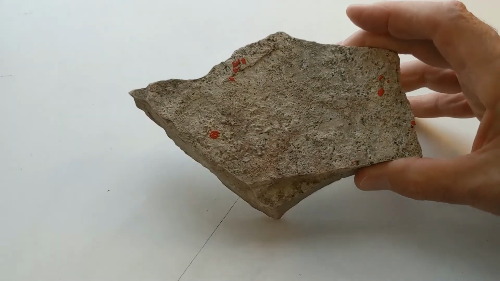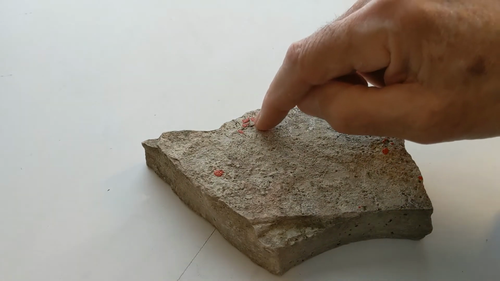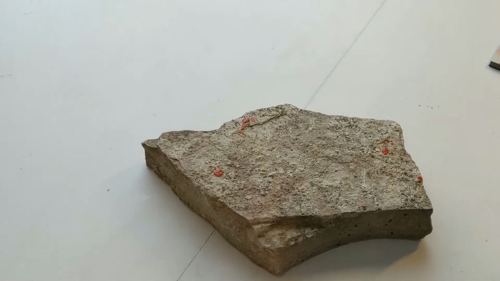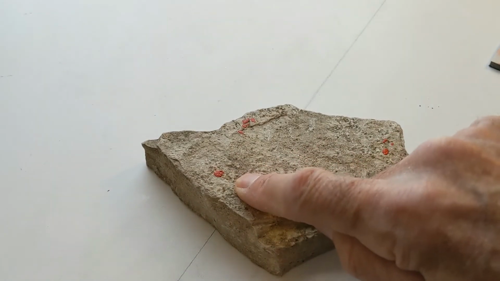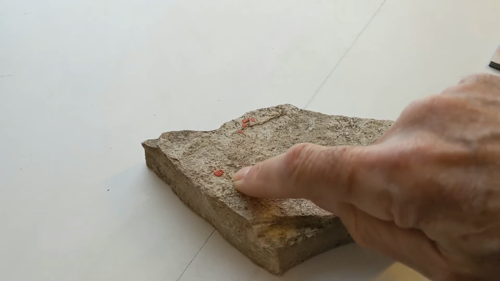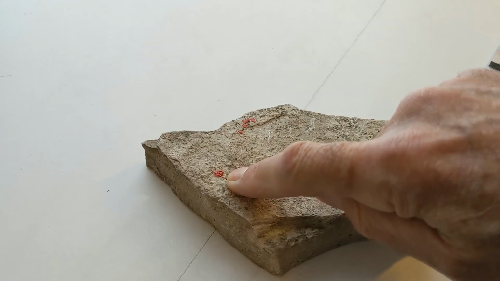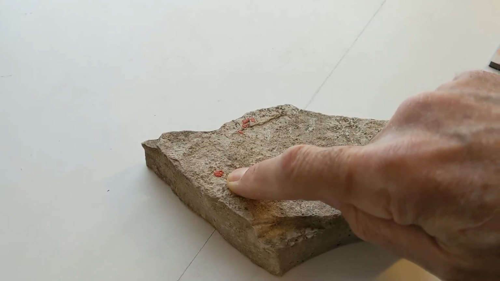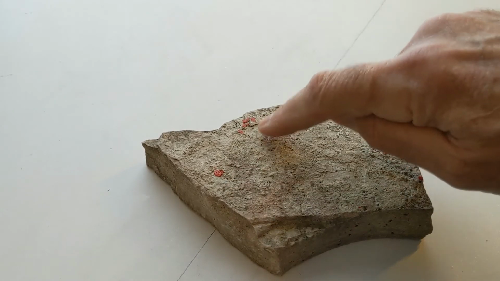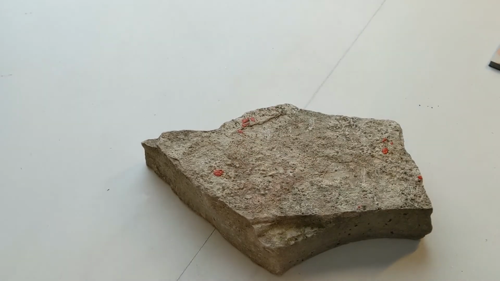Okay, if you look carefully, you can see that there are 1, 2, several over here, and another here. These are high spots. So I take my chisel. In their case, they would have used either a copper chisel or various kinds of hard stone chisels and hammers and knock these high spots down. 1, 2, 3, 4 high spots, but nothing else is marked.